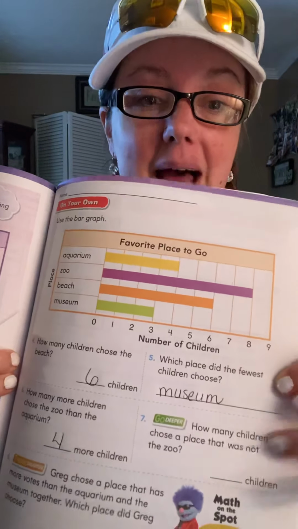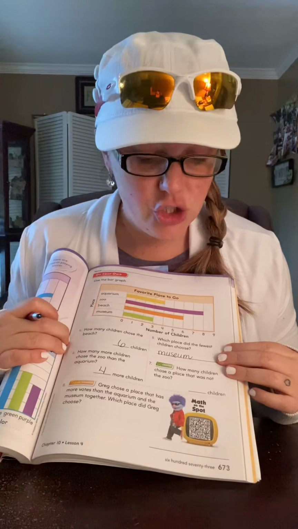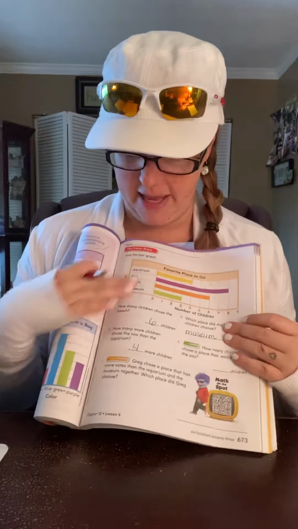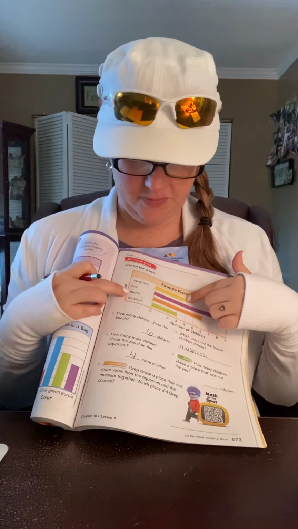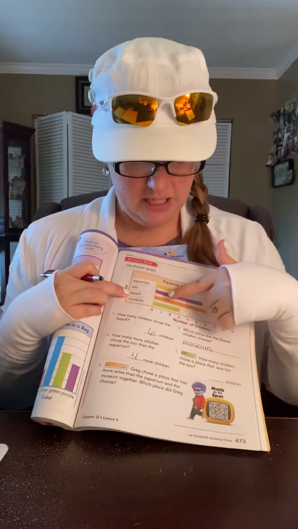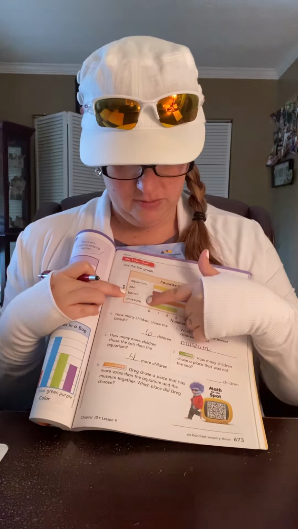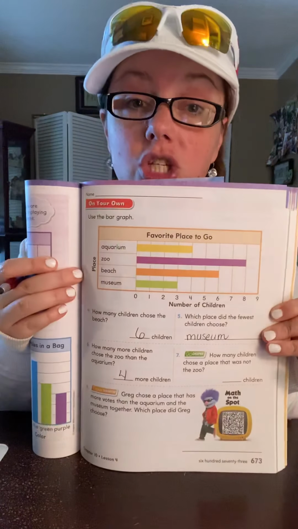Okay. Number 7. How many children chose a place that was not the zoo? So we're going to count everything but the zoo. The aquarium is 4. And then we go to the beach. 5, 6, 7, 8, 9, 10. Museum, 11, 12, 13. So 13 children chose all the other places. 13 children. I hear my kitty cat somewhere. There she is. She just walked around me, didn't she?